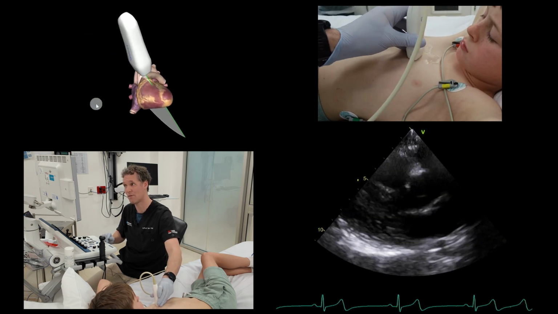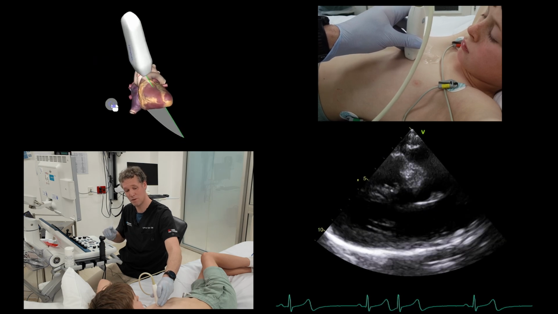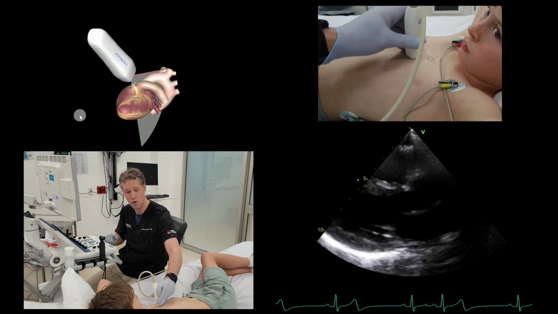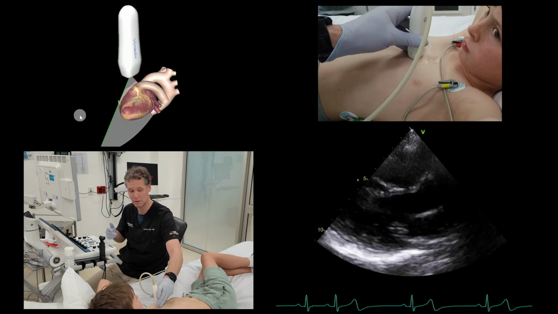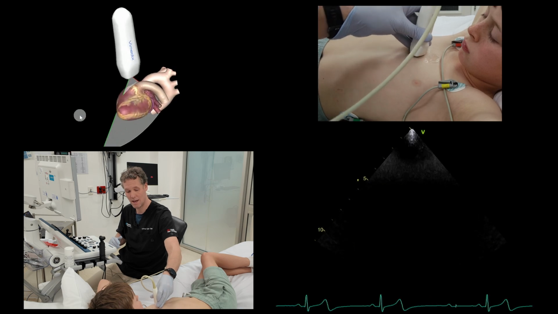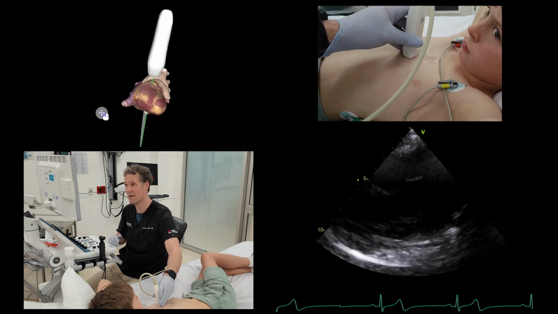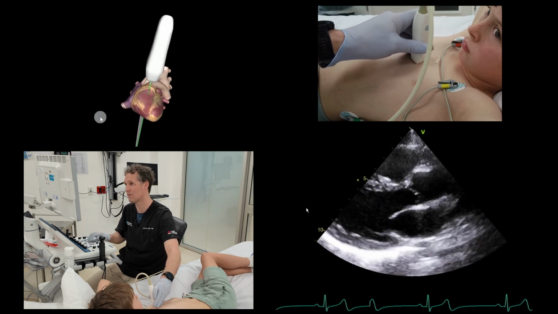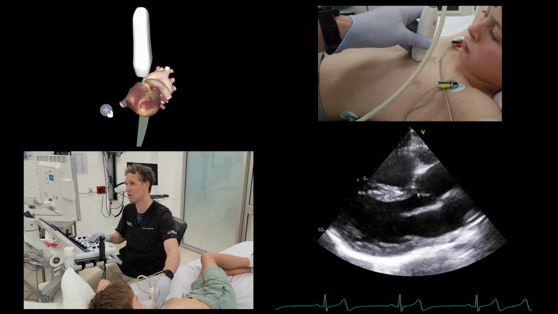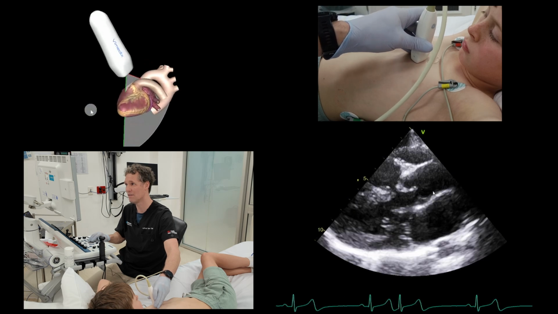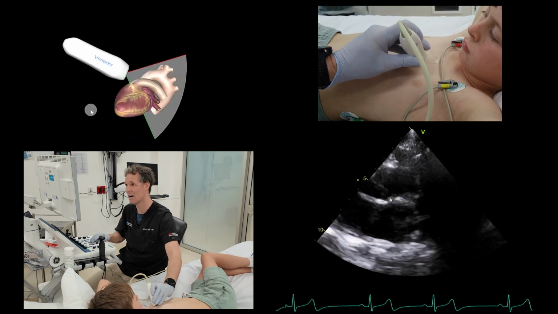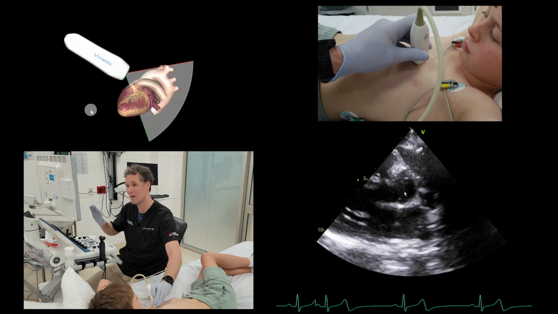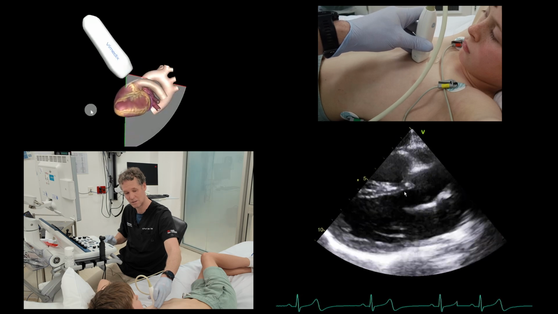And that's different from the next movement, which is known as rocking or heel to toe or fishtailing. This one is where the image stays the same. Like if you have a look here at the aortic valve, for example, if the aortic valve is on the right side of the image, if I do that heel to toe or the fishtailing, I can move it over onto the left side of the image. The image plane stays the same, but the orientation changes.